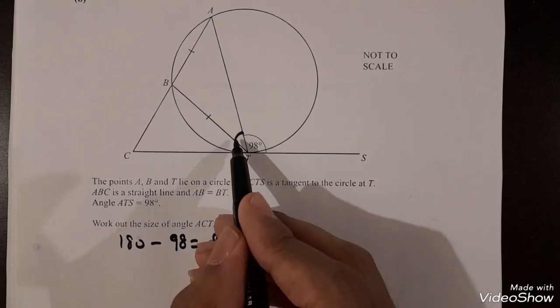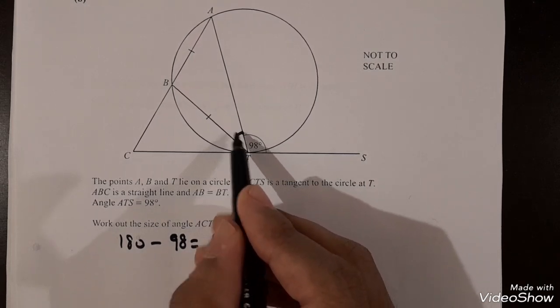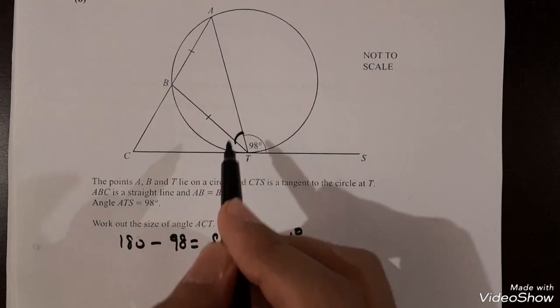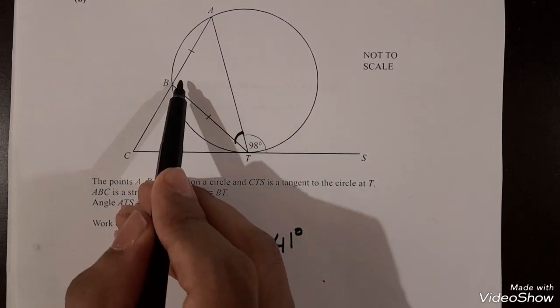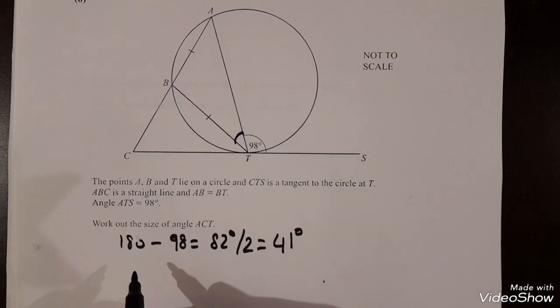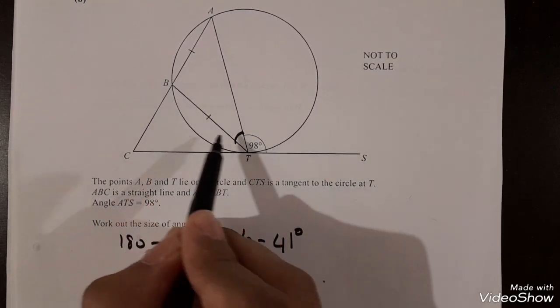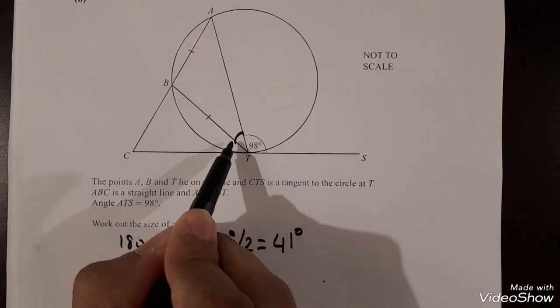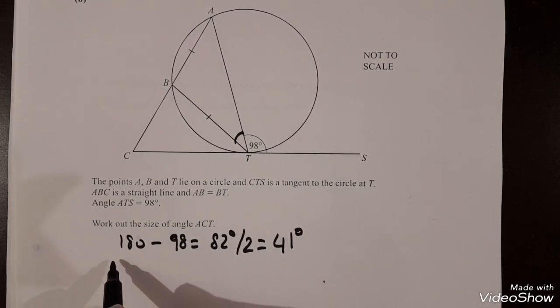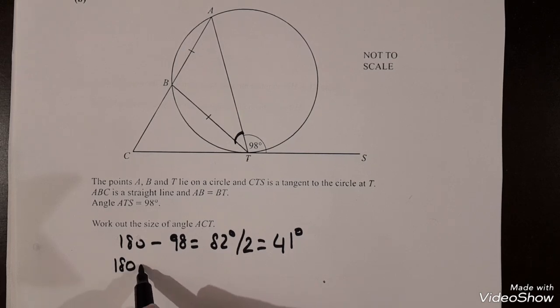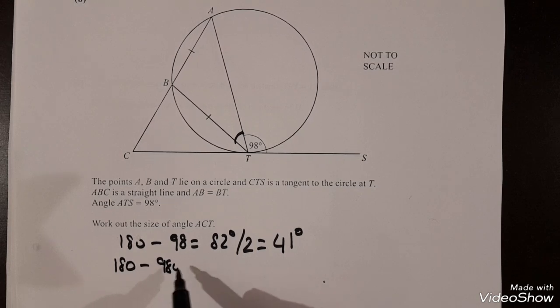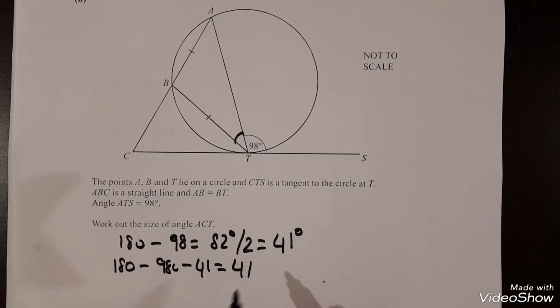Now once we have this angle and this angle, 41 and 41, we will calculate this angle. Over here we have 98 and 41, then we subtract from 180.